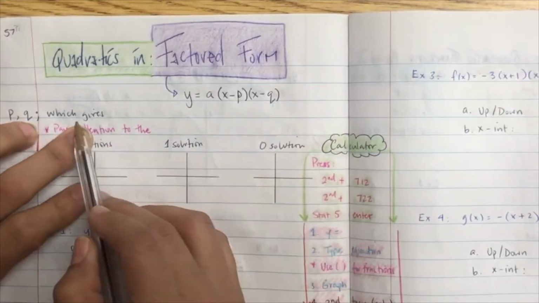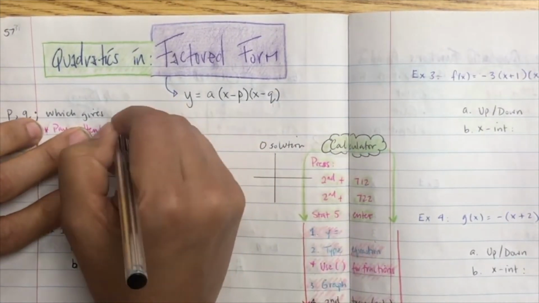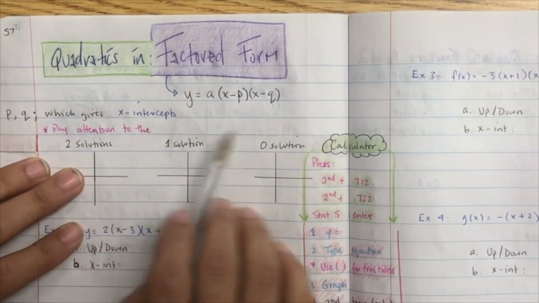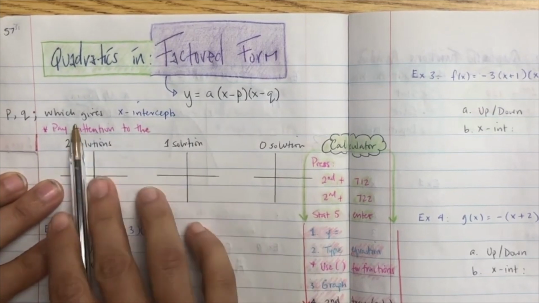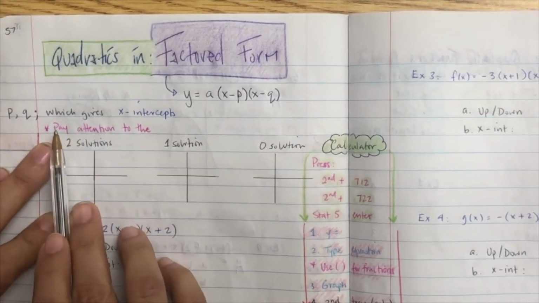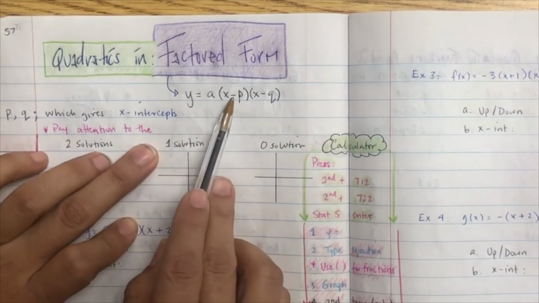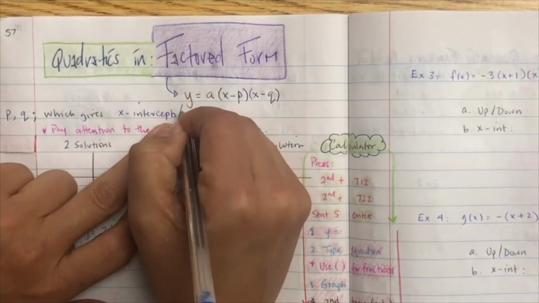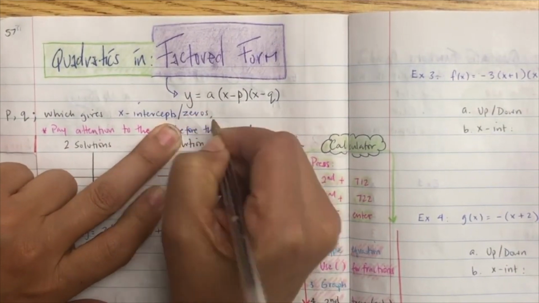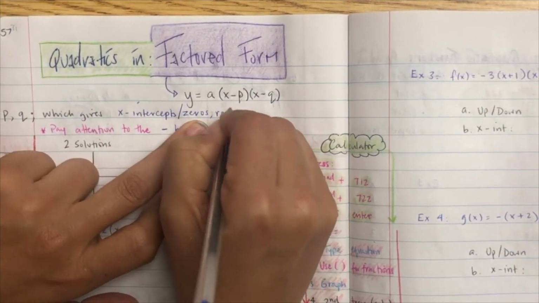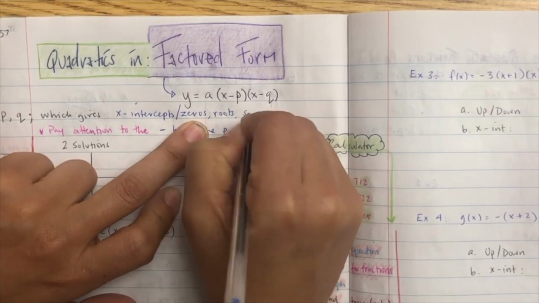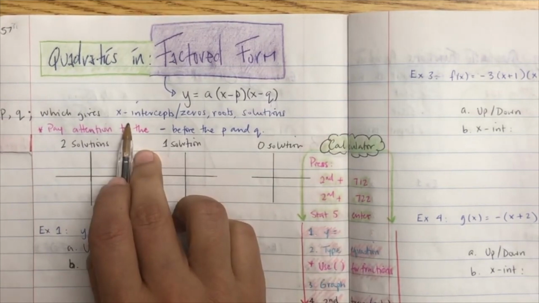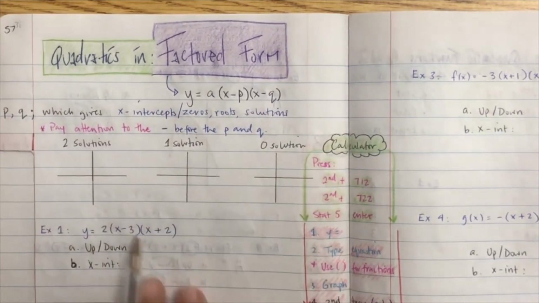Okay, so P and Q gives you the x-intercepts. And what does that mean again? It's where it crosses the x-axis. So P and Q gives you where it crosses the x-axis. But again, just like before, pay attention to the negative before the P and Q. If someone says x-intercepts, or if they say zeros, or if they say roots, or if they say solutions, okay, all 4 of these words mean the exact same thing. So let's take a look at what that means.